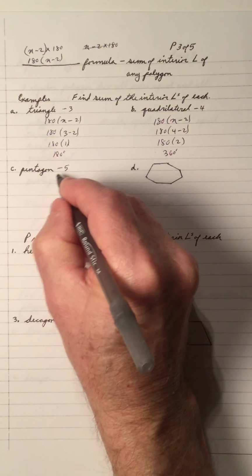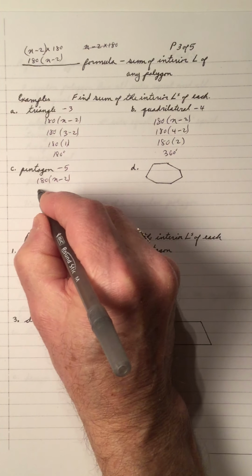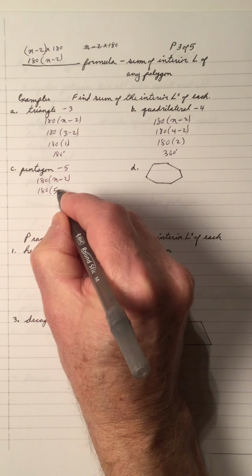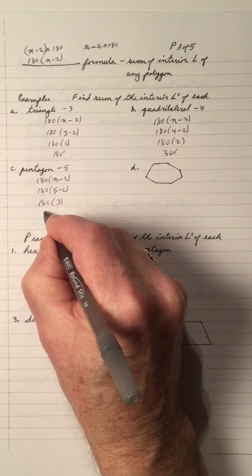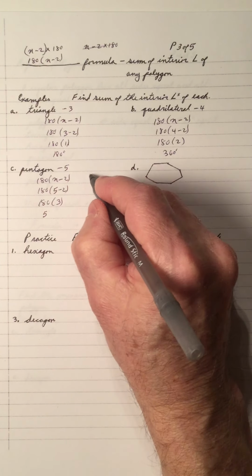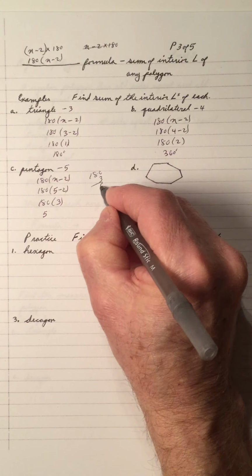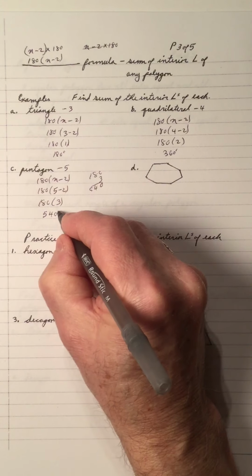Pentagon, 5 sides. So it's 180 times n minus 2, 180 times 5 minus 2, 180 times 3, and that's 540.